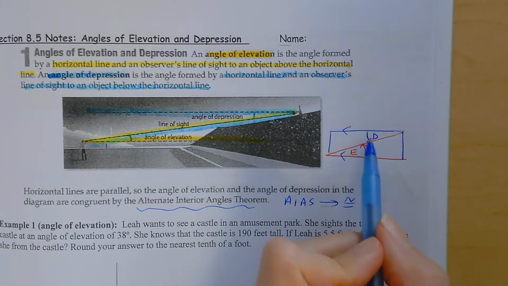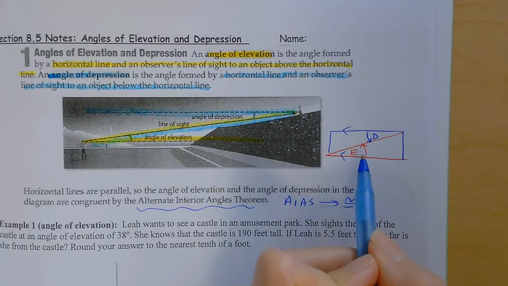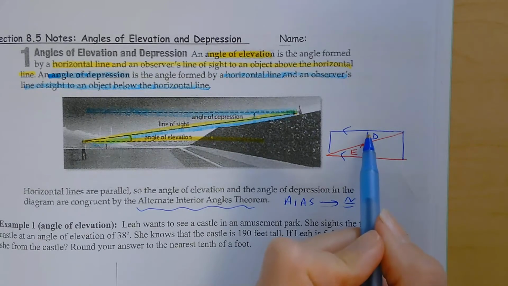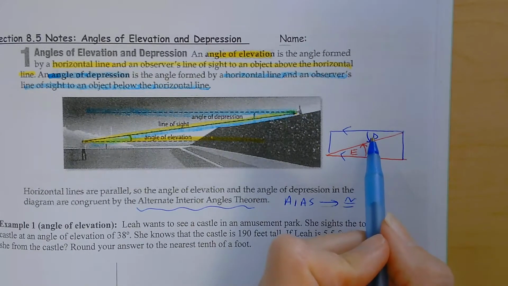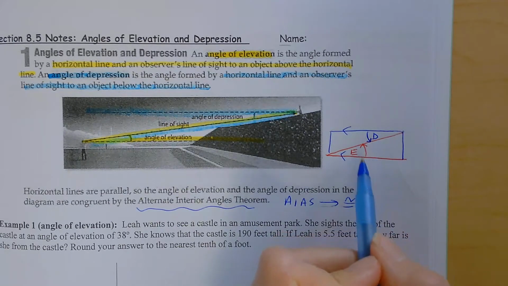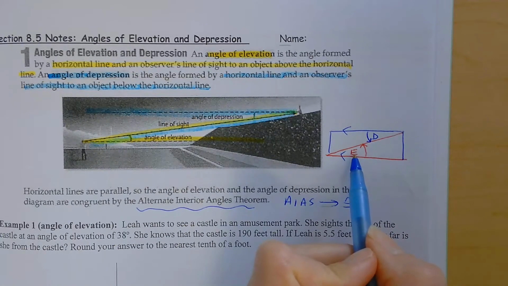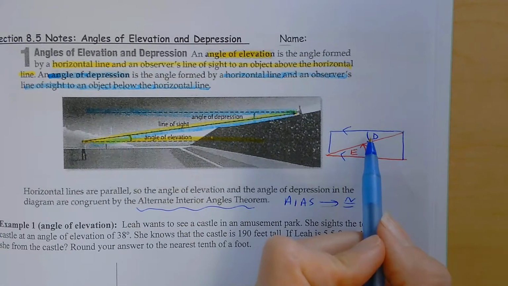So here's the point. If you have an angle of depression, you can change it to elevation, and if you have an angle of elevation, you can change it to depression because they are considered alternate interior angles. So if my problem mentions depression, feel free to use elevation because they're alternate interiors. Or if my problem mentions elevation and you have depression in your picture, feel free to use that.